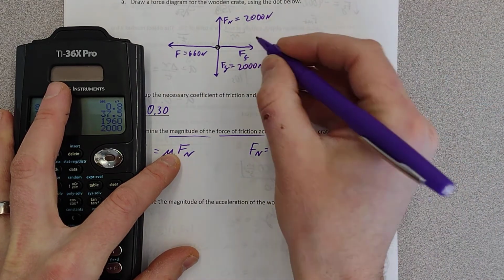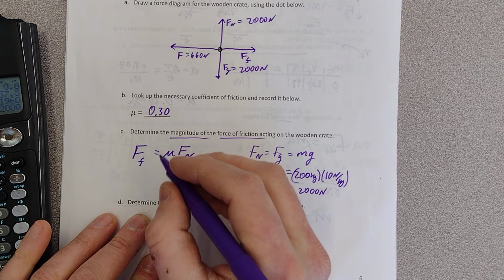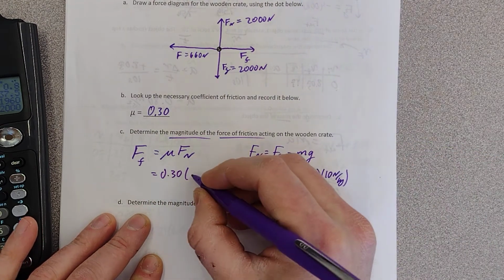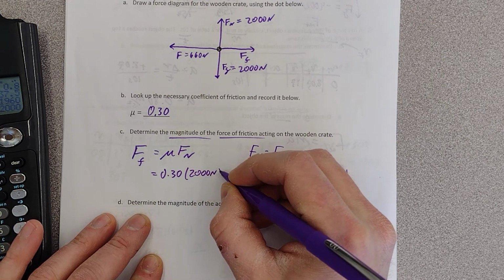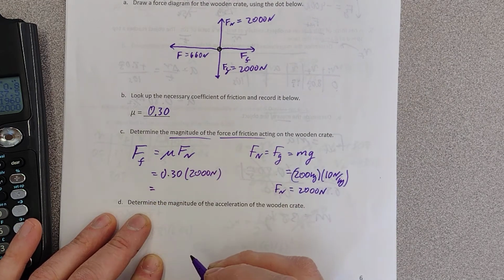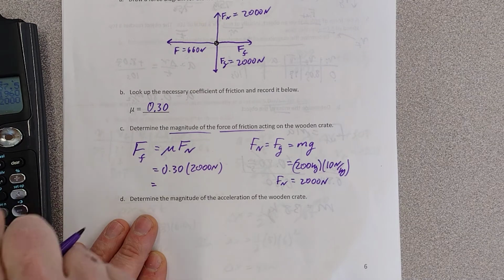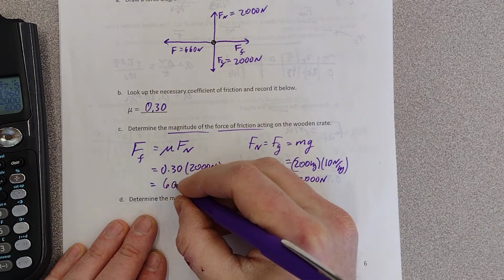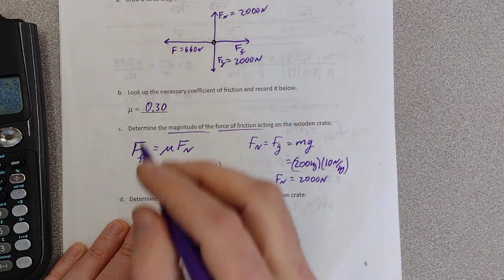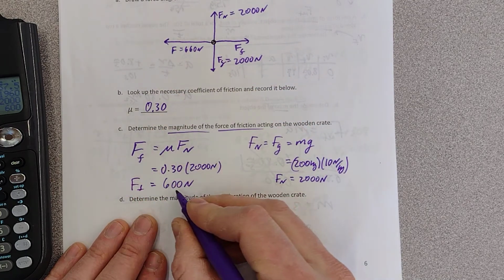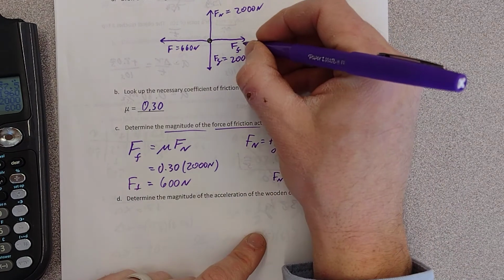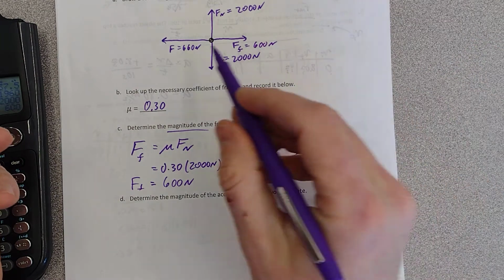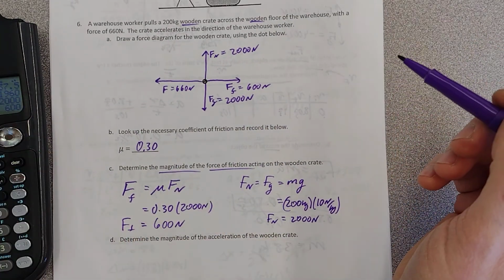All right, so the force of friction, now I can plug that in. This is probably the hardest question on this practice sheet. 0.3 times 2,000. Hopefully I made the numbers right. Sometimes if I don't plan out the applied force right, you can run into problems. So the force of friction is 600 newtons. Now, at some point, I have to make one of these axes negative, right?